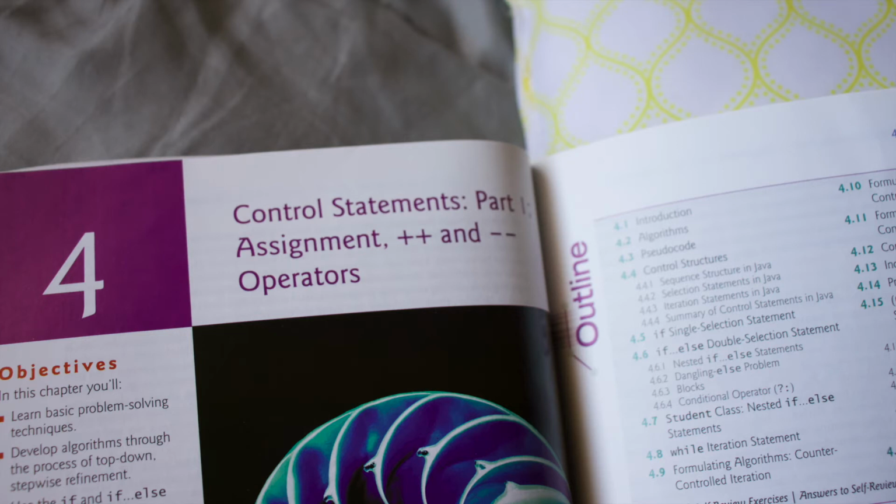Counter-controlled iteration is often called definite iteration because the number of iterations is known before the loop begins executing. In this example, iteration terminates when the counter exceeds 10. This section presents a fully developed pseudocode algorithm and a corresponding Java program that implements the algorithm. In section 4.10, we demonstrate how to use pseudocode to develop such an algorithm from scratch.